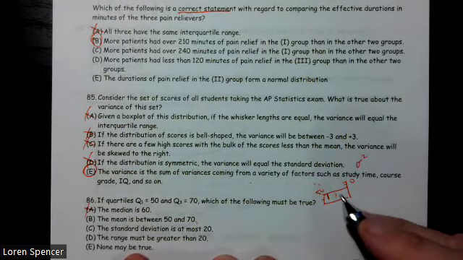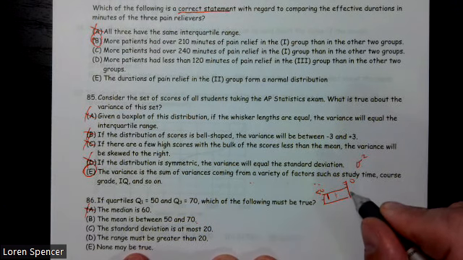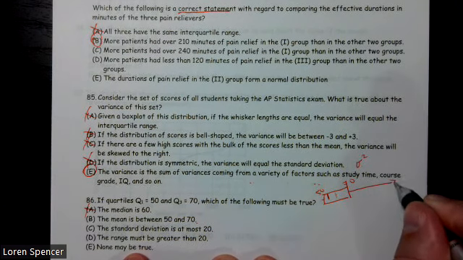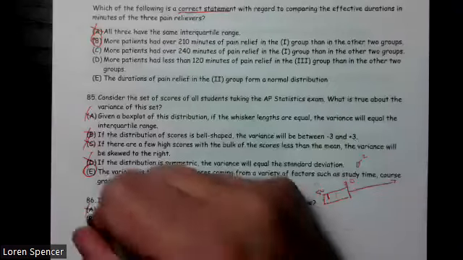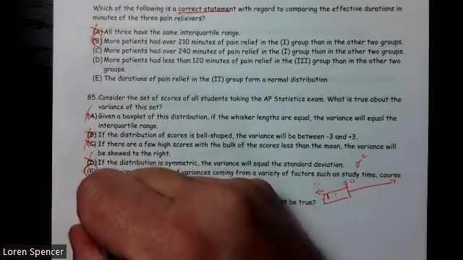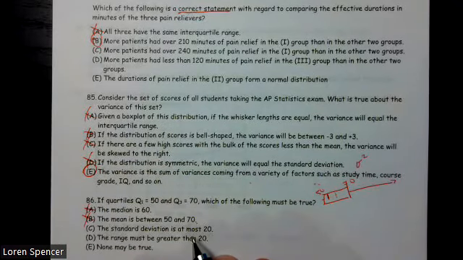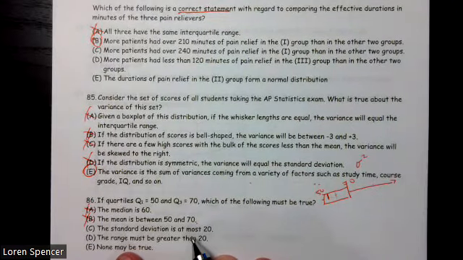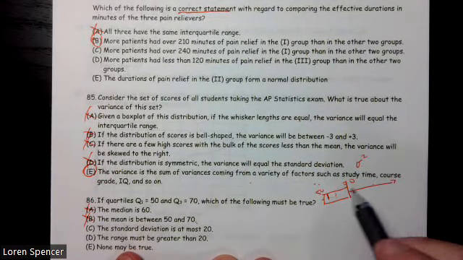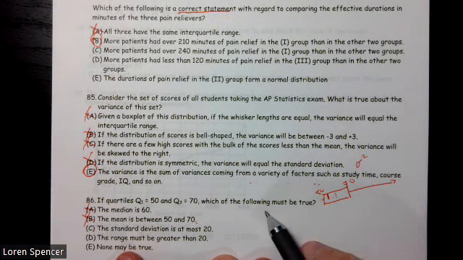The mean is between 50 and 70. Well, the median is, but what if we have a long tail? Then the mean would be up here. If you're in a long tail the other way, then the mean would be below. So we don't know anything about the mean. The standard deviation is at most 20. We don't have a clue because we don't know how big the tails are.